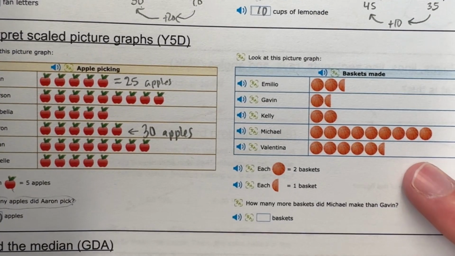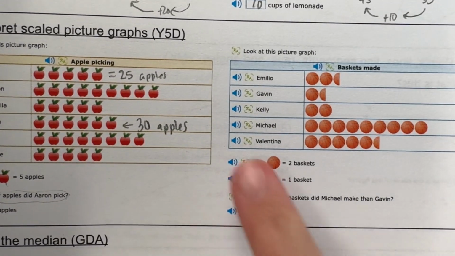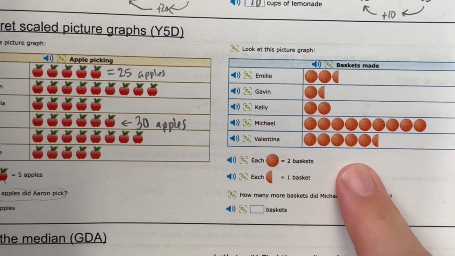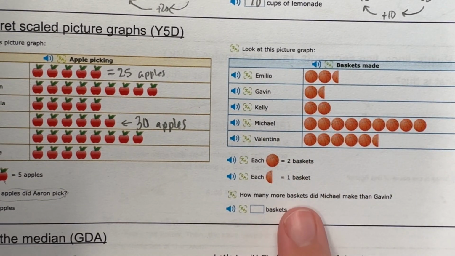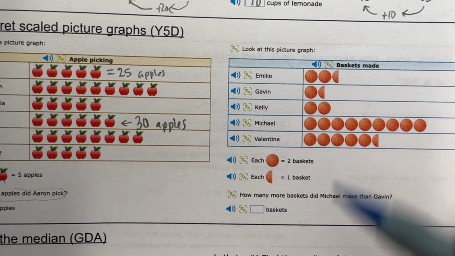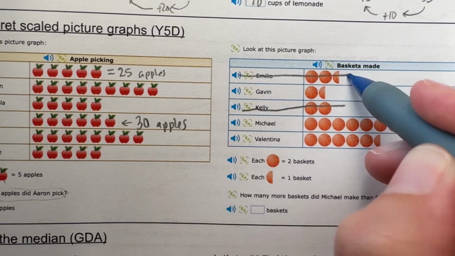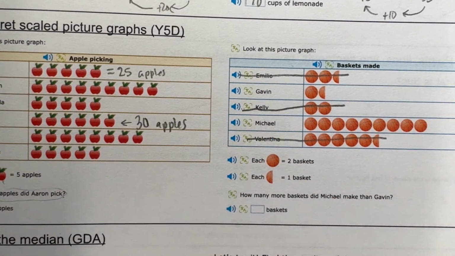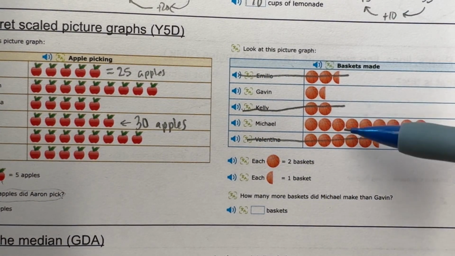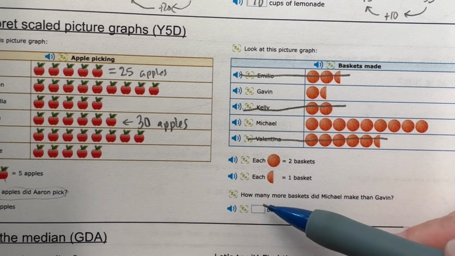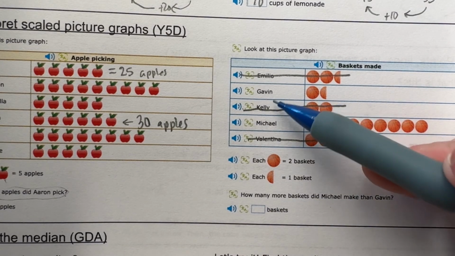Okay, let's take a look here. Similar, okay? I see the graph, I'm observing the graph, but I'm not gonna look closely yet because I haven't read the question yet. It says, how many more baskets did Michael make than Gavin? Okay, so we're actually only concerned with Michael and Gavin. So I don't care about Kelly or Amelia or Valentina over here. Sorry guys, right? We're only concerned with Michael and Gavin. And we're asked, how many more did Michael make than Gavin? So let's look at Gavin first.